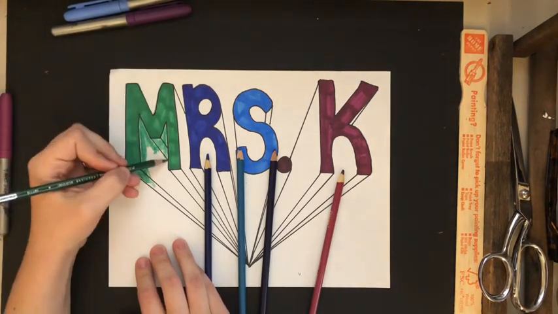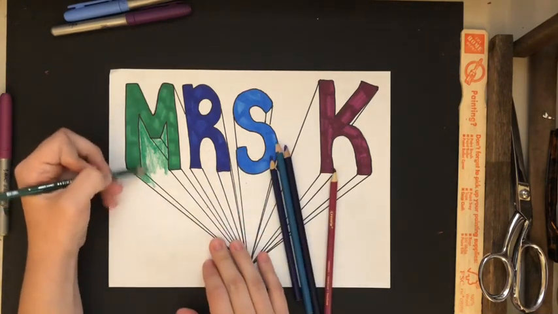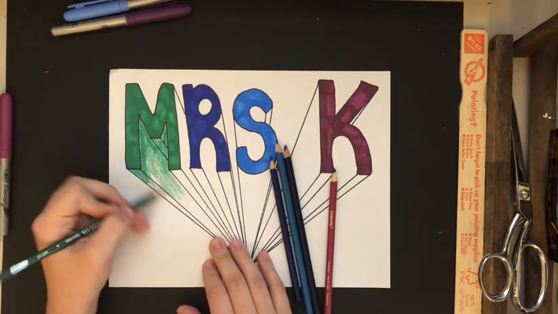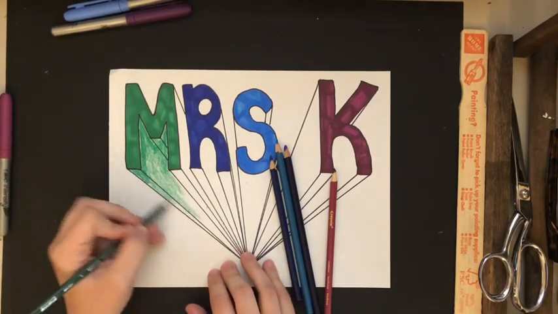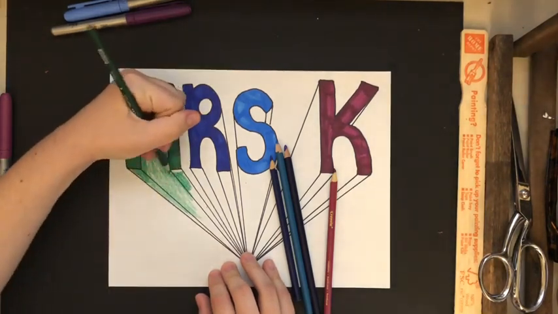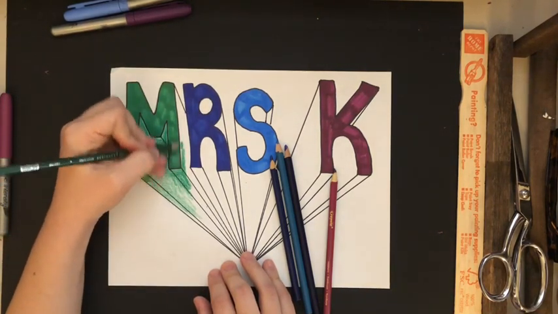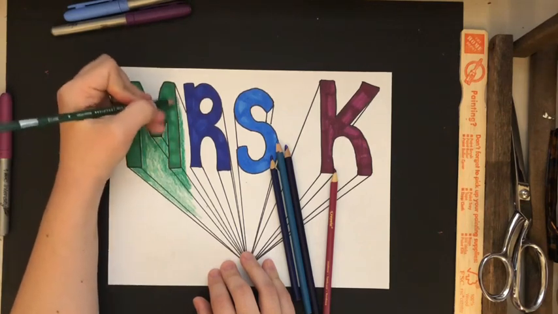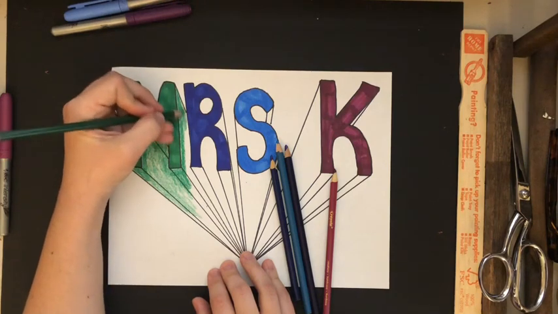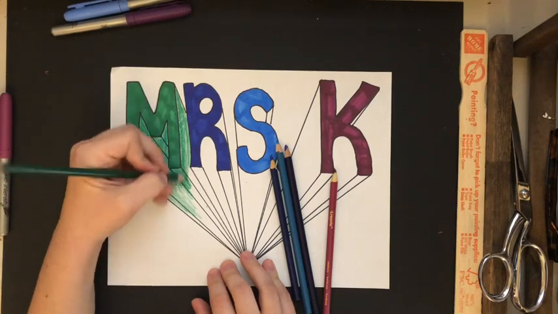And then when I go down further towards my vanishing point, I'm going to get lighter and lighter. So I'll do this letter first, and then I'll time lapse the rest.